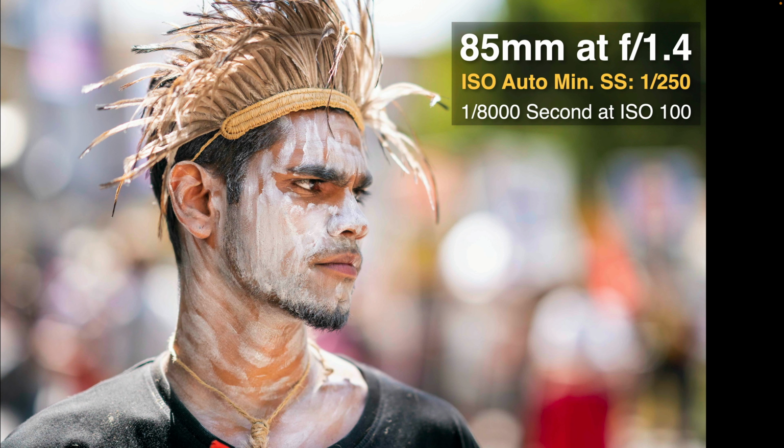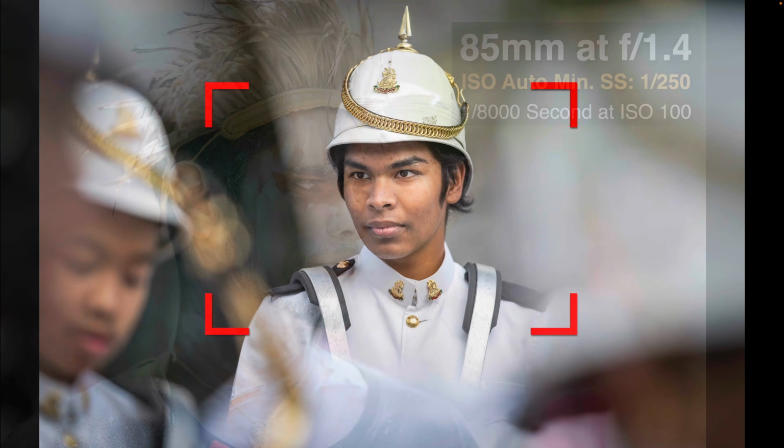For instance, I've got the minimum shutter speed set to 1/250th of a second, but because I'm using a very wide aperture prime in very bright ambient conditions, that shutter speed has floated up to 1/8000th of a second to protect my exposure. So this is a preferred workflow to using manual exposure with auto ISO.